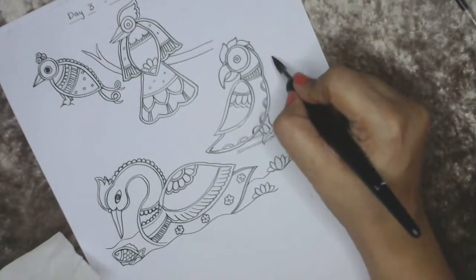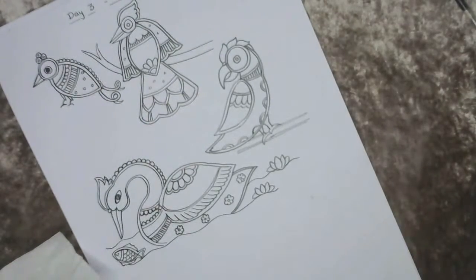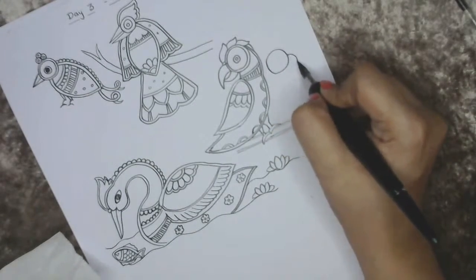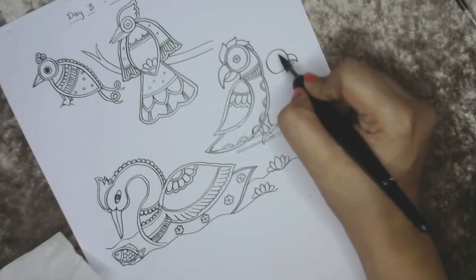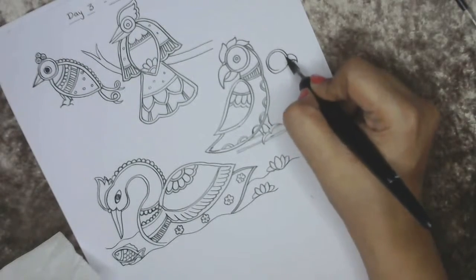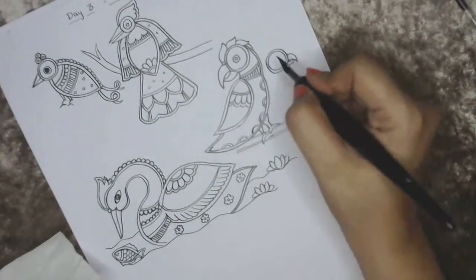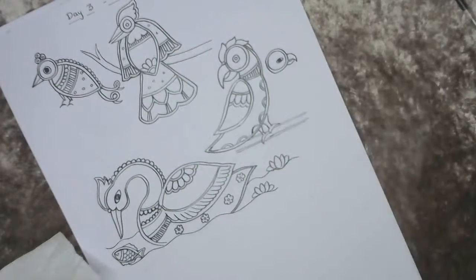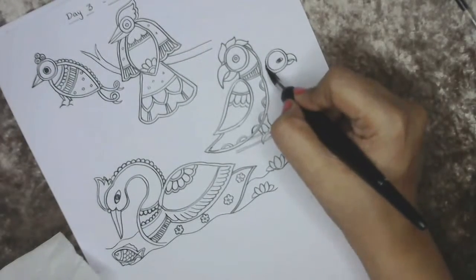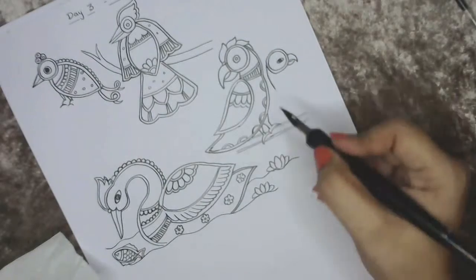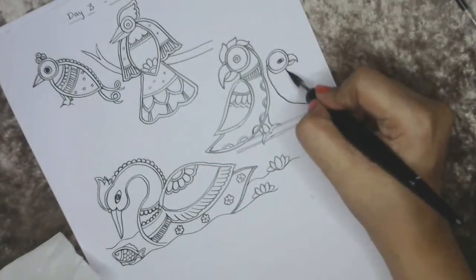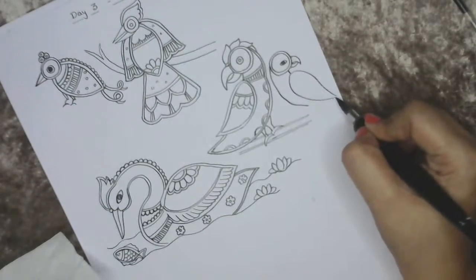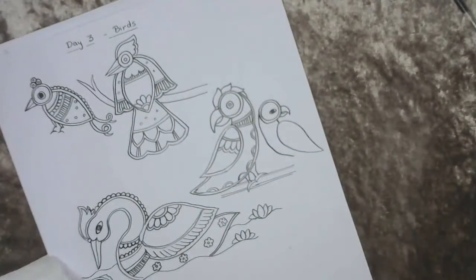Now here, if I'm making one more, just see this side also. I'll make a small one. I hope by this time you will get the idea how we fix the shape. You can also make it like this. Here you make a full curve sideways, just curve it like this. Make a small neck, make a wing. Now here I'm making it a little extended one.